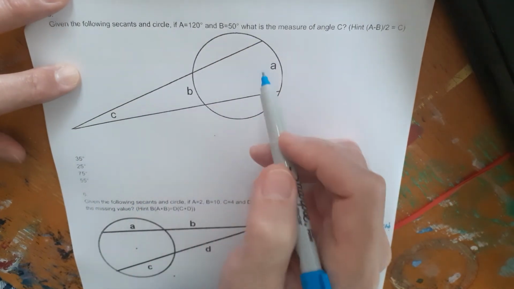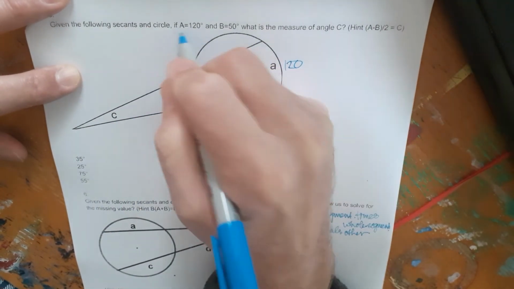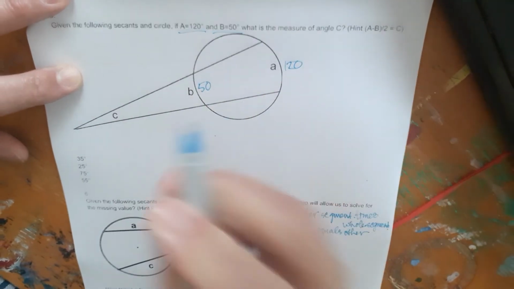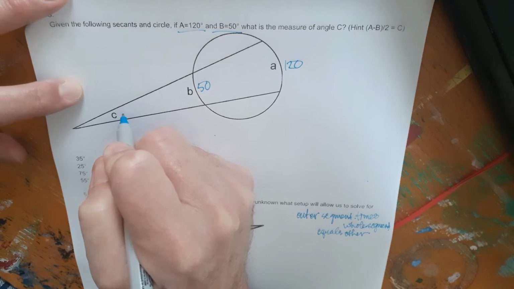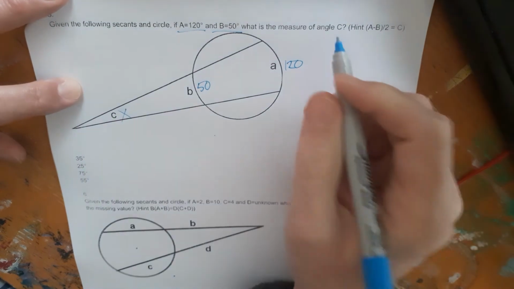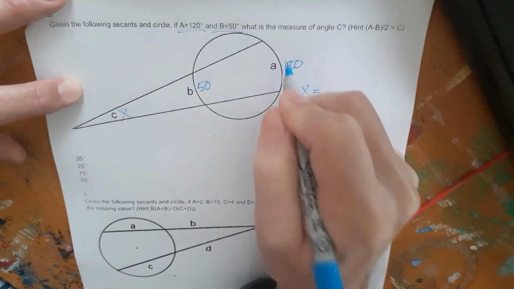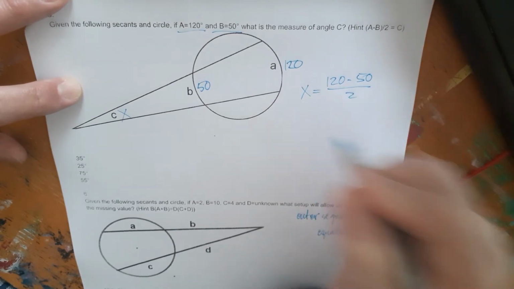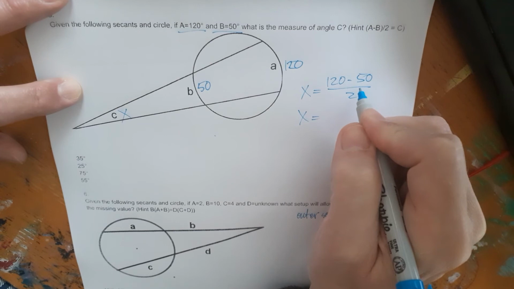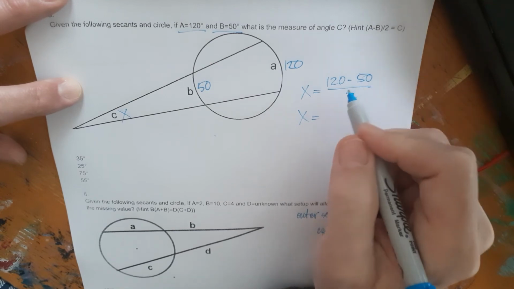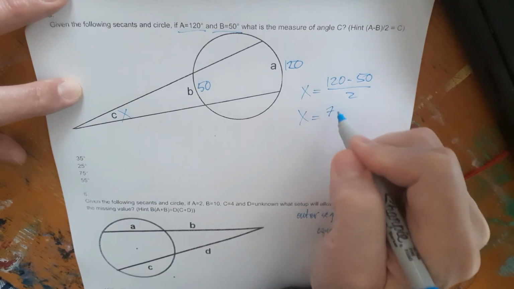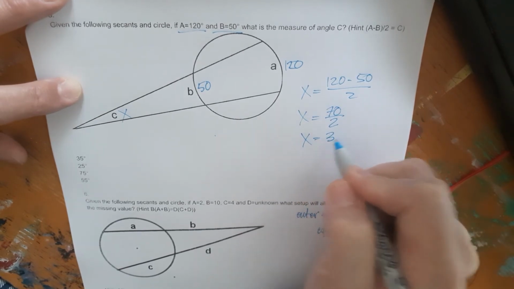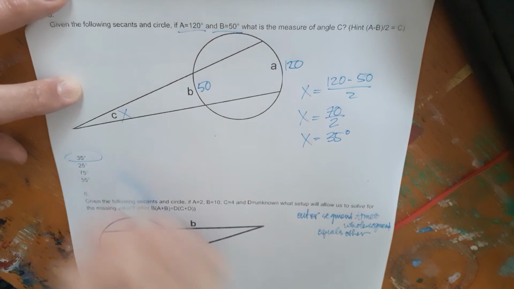Now they're telling us A is 120, there. B is 50, there. C is X. I'm going to call it X because X is easier to write. I'm going to do X equals the larger arc, 120, minus the smaller arc, over 2. X equals 120 minus 50, which is 70 degrees, over 2. X equals 70 divided by 2 is 35 degrees.